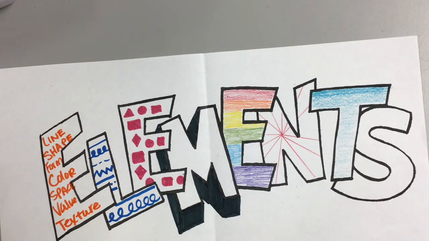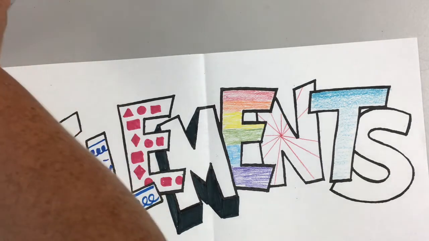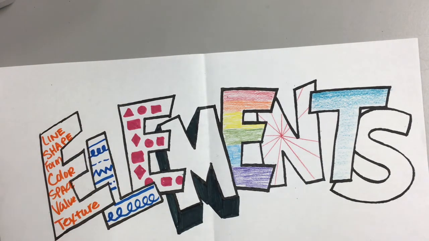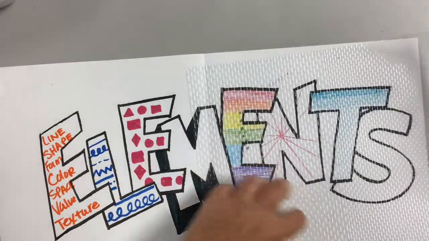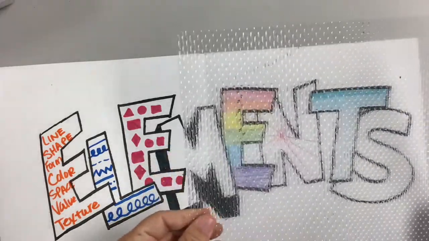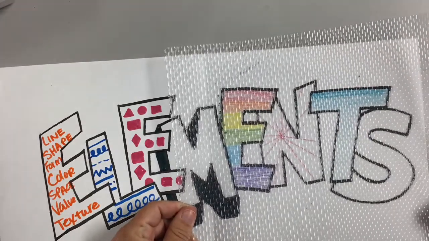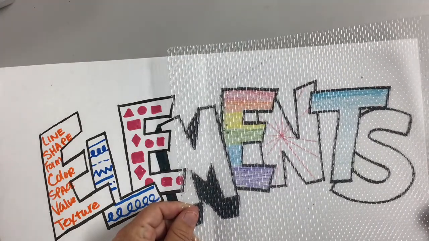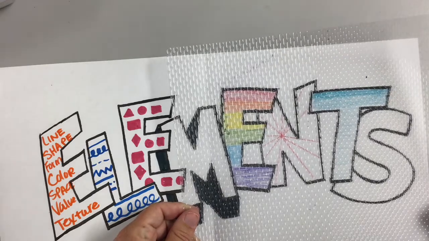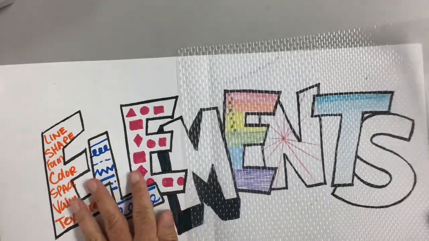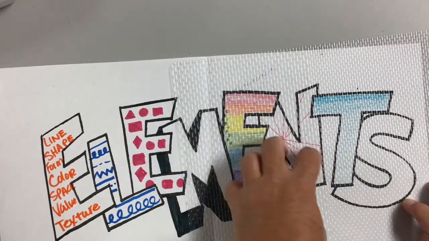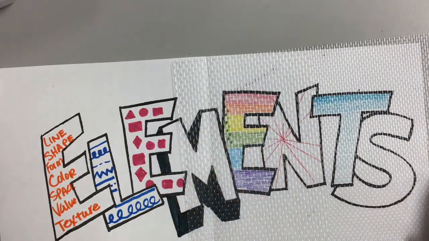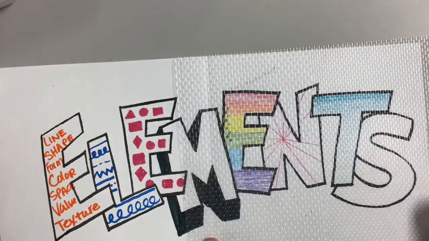Okay, the last one is texture. This one, if you're in class, is going to be kind of easy for you because I'm going to give you a texture screen. This says texture on it. If you don't have this, or you're at home, you may need to go find something that's got texture on it. So you have to walk around your house and feel things to see if there's texture on it. So if I feel this, I could feel it. You could also hear it. But you're going to walk around your home looking for something that has texture on it.